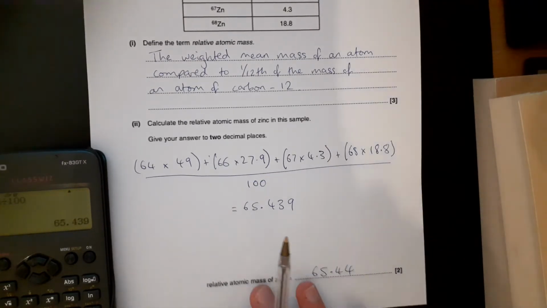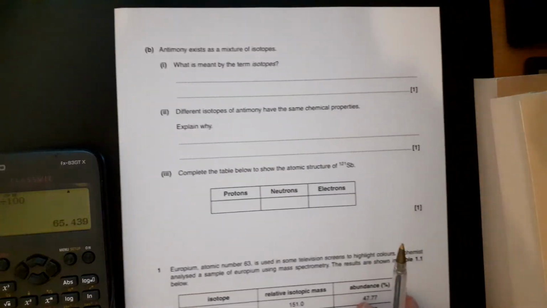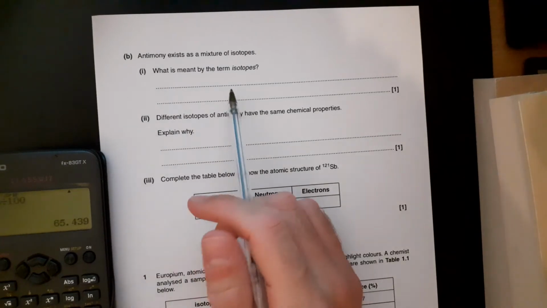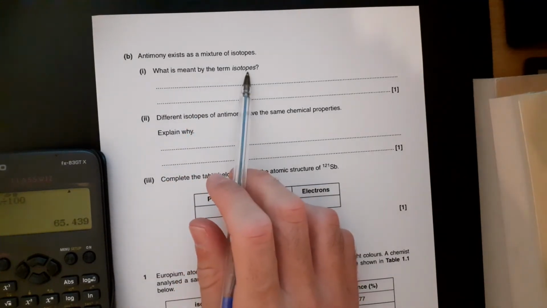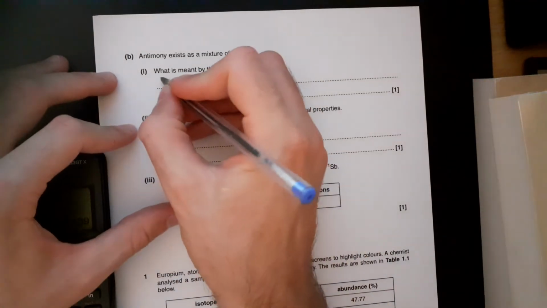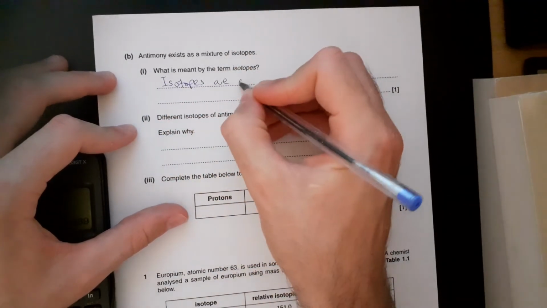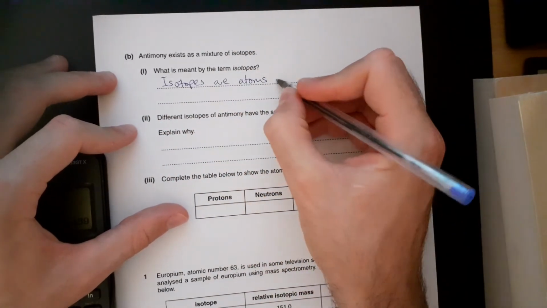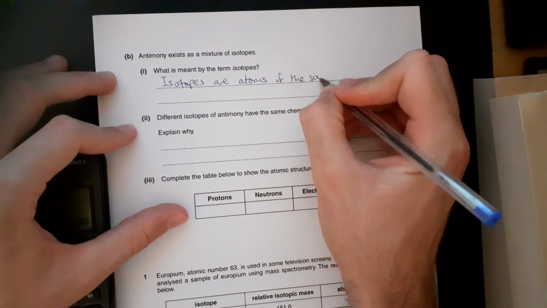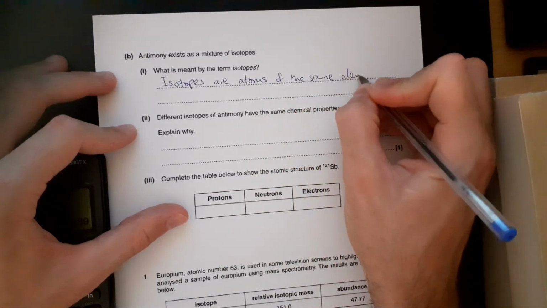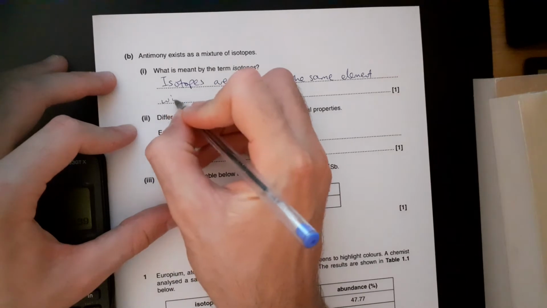Okay. This question then continues. And we have some similar kind of bits here. So we've been talking about isotopes, but what do we actually mean by isotopes? Isotopes are atoms, that's what they are. They're atoms of the same element with different numbers of neutrons.